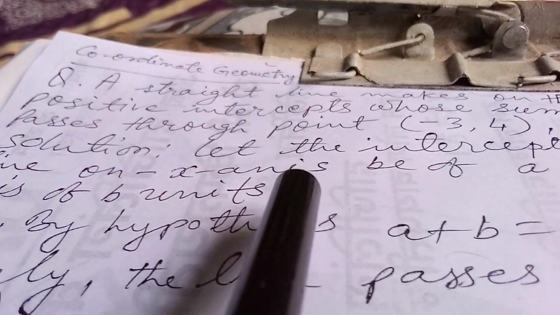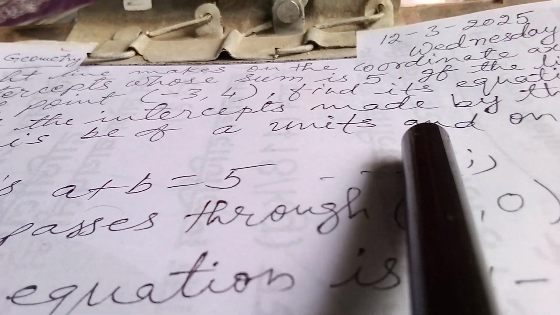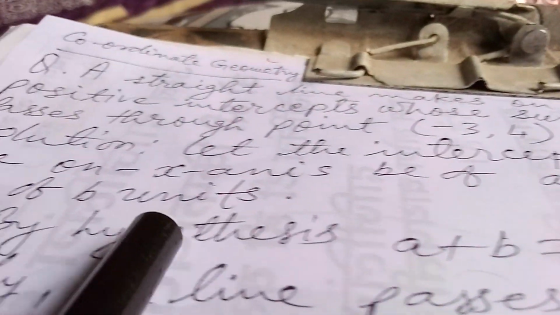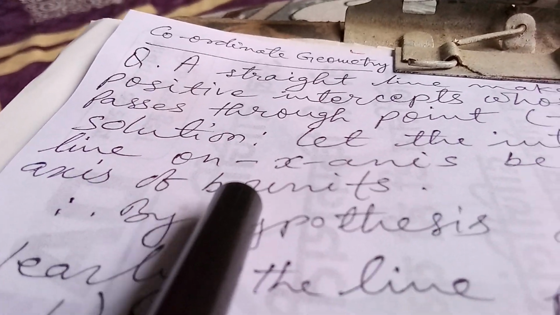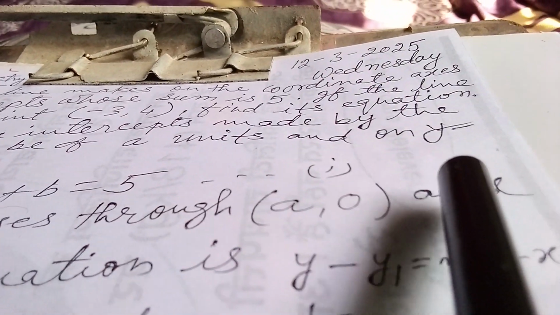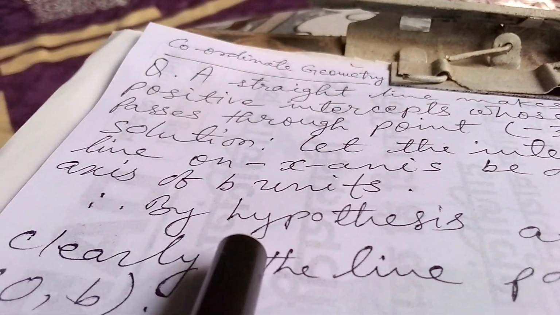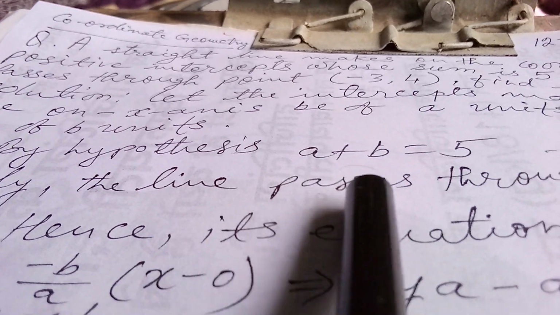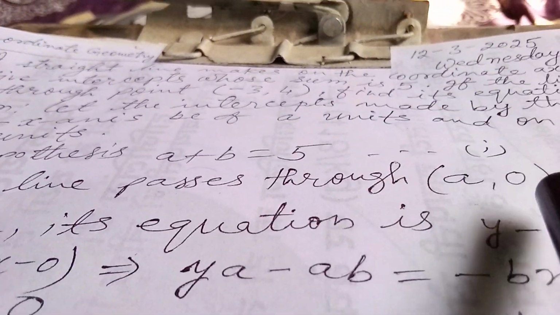The solution is: let the line make intercepts of a units on the x-axis and b units on the y-axis. Therefore, by hypothesis, a plus b equals 5. This is equation 1.